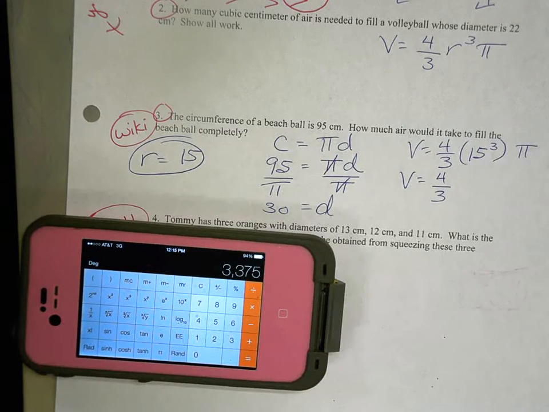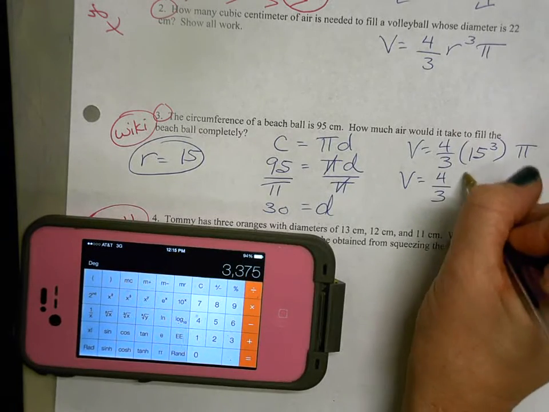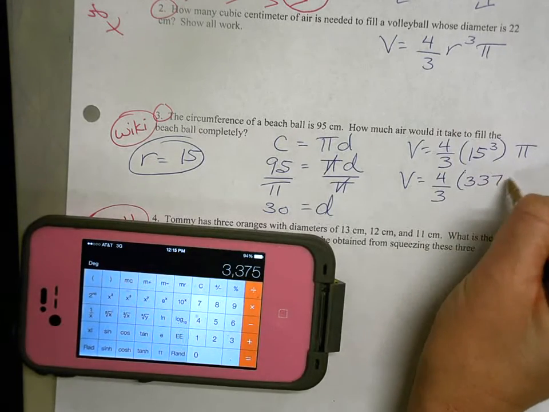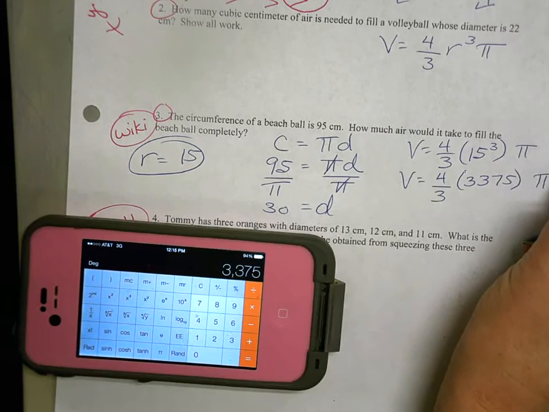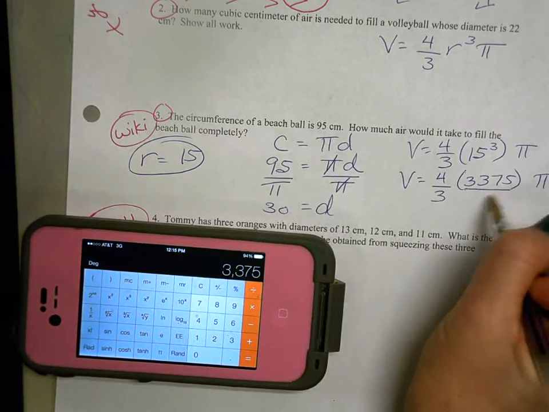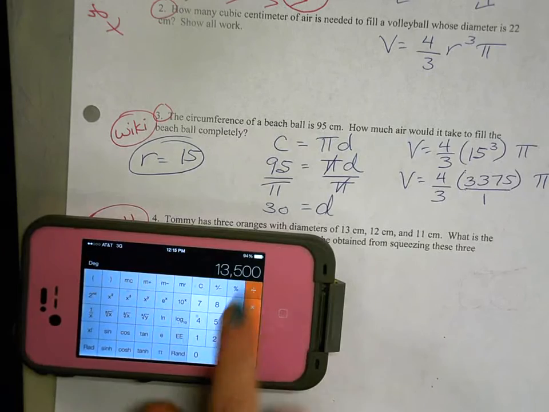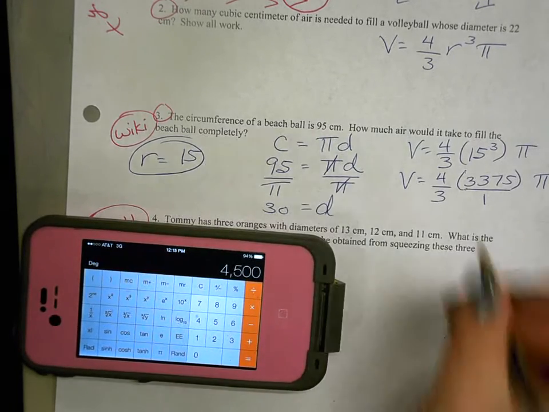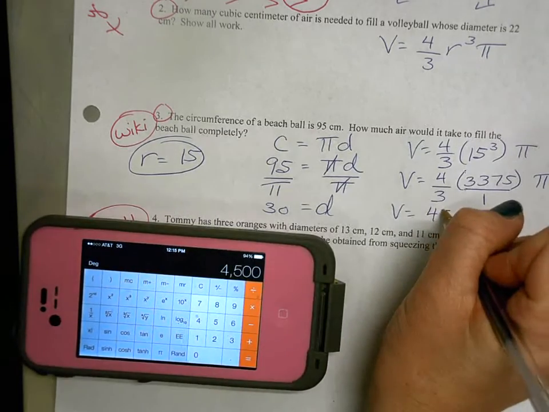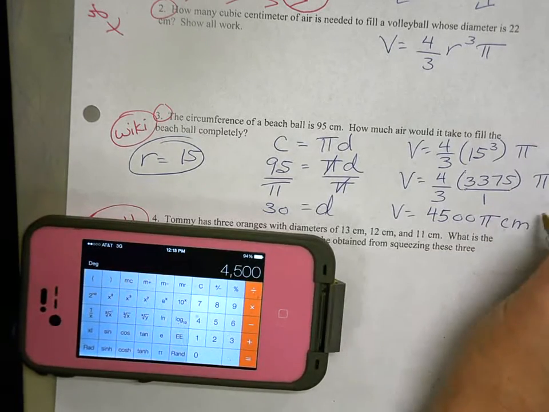If you want to do 15 times 15 times 15, you can. This gives you the answer a little quicker. So I get 4/3 times 3,375 times pi. Multiplying by 4/3 is the same thing as multiplying by 4 and then dividing by 3. So times 4 and then divided by 3. So my volume is about 4,500 pi centimeters cubed, which is a great answer.